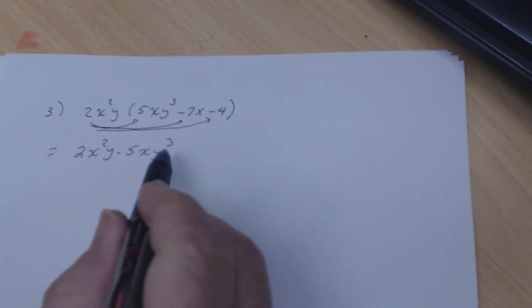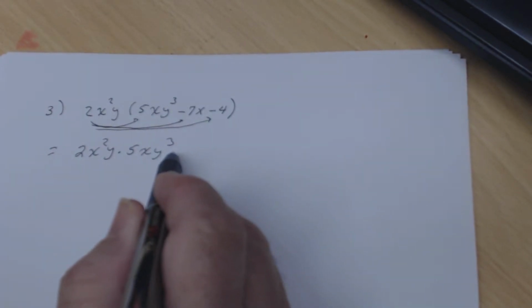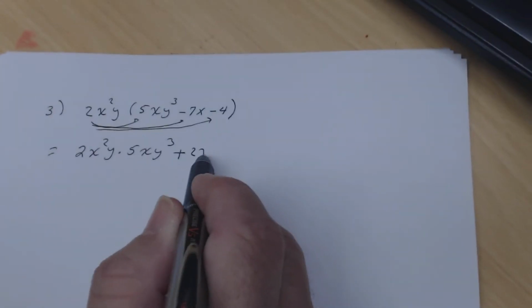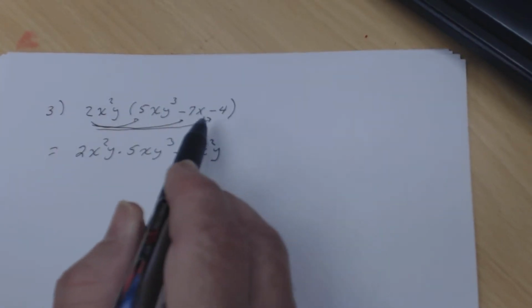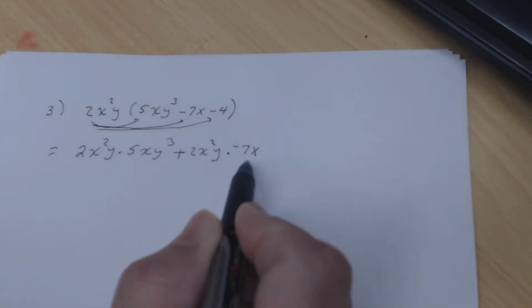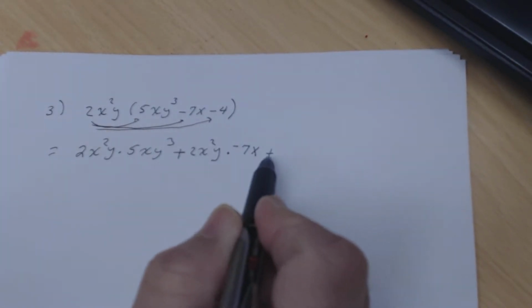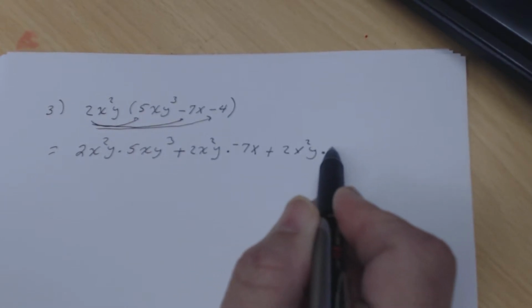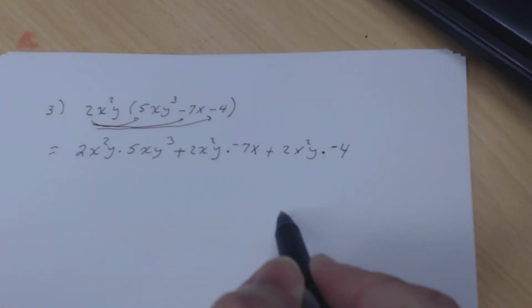All right, so we get, I'm just going to put this as plus right now, plus 2x squared y times a negative 7x plus 2x squared y times a negative 4.